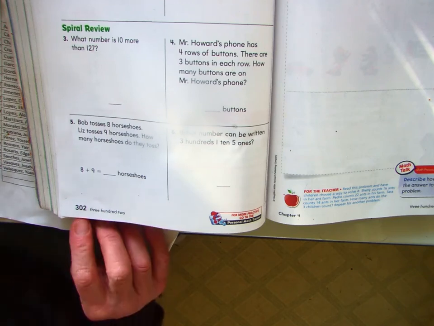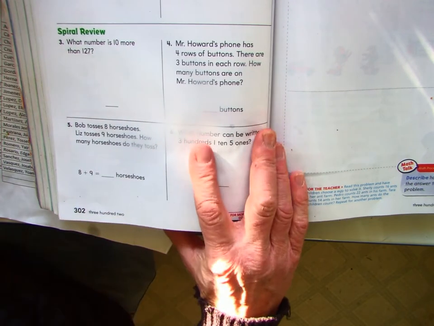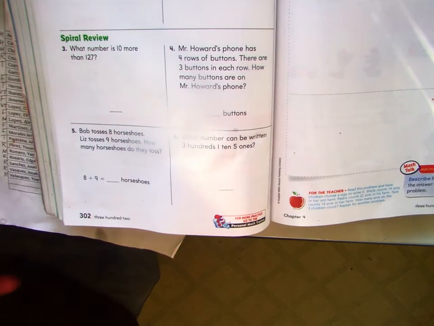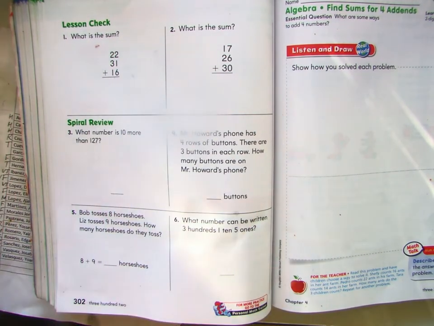Okay, guys, we are on page 302. And we have a little lesson check.